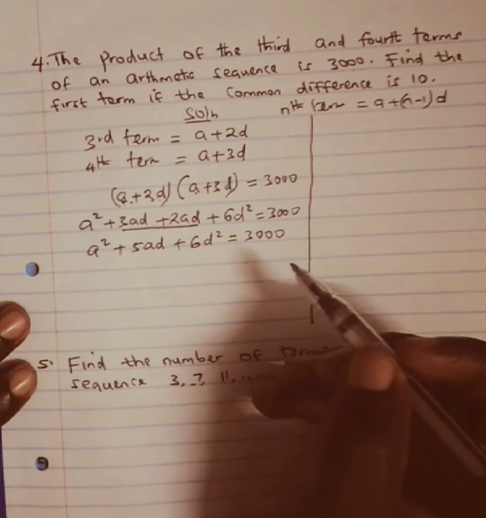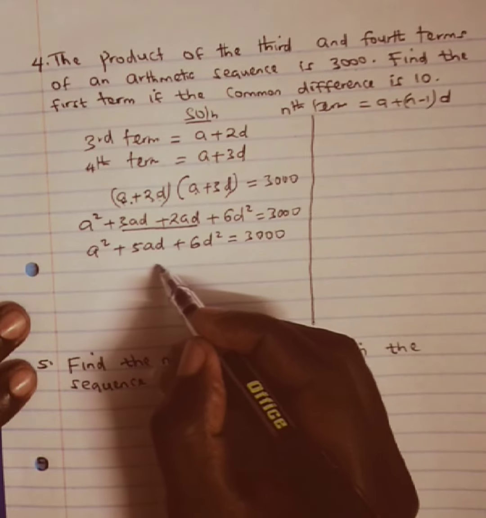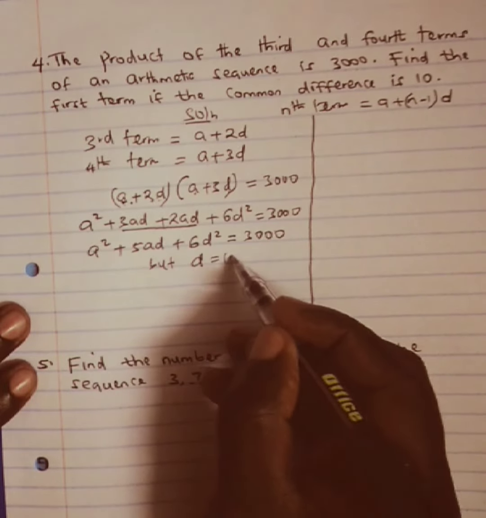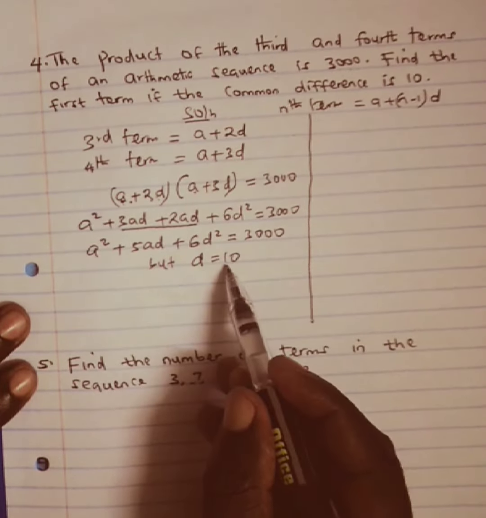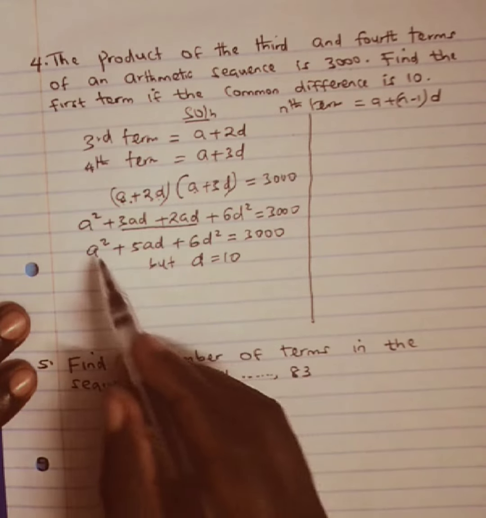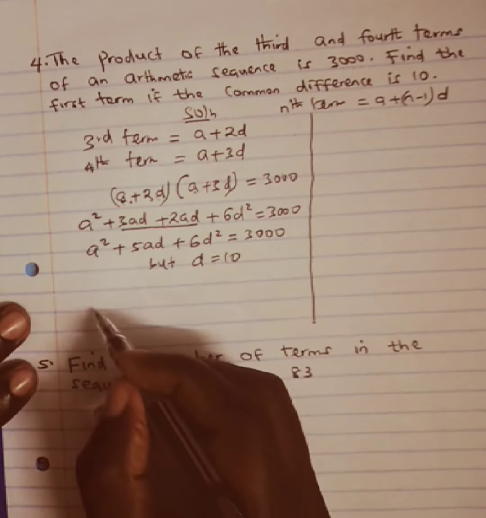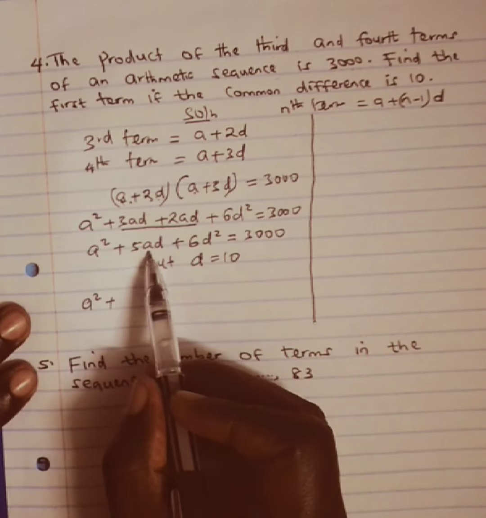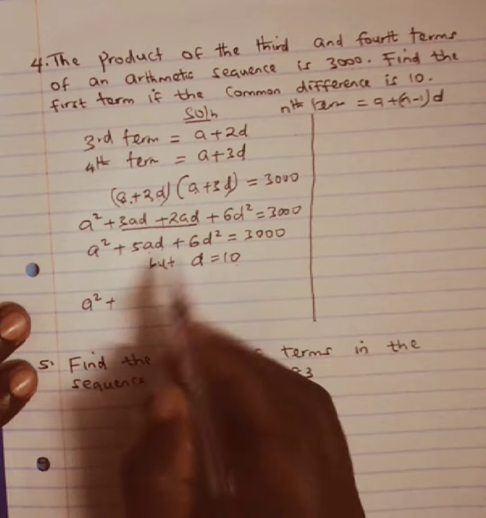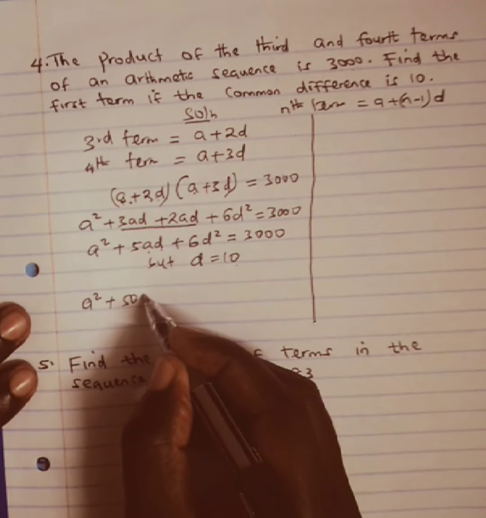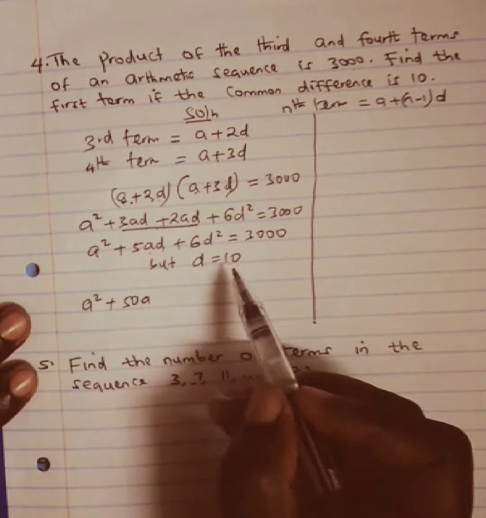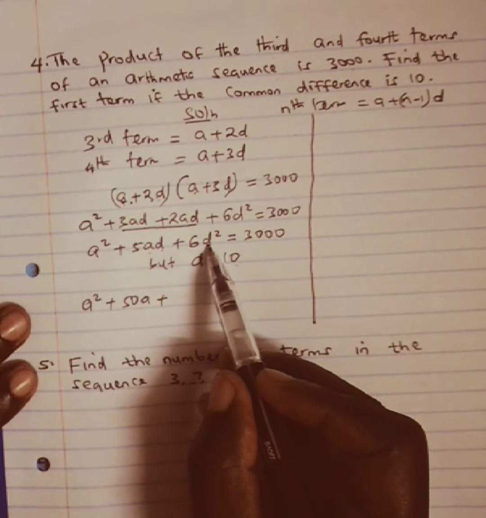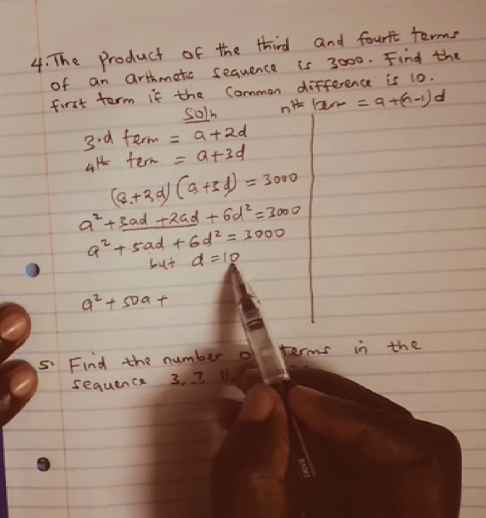3000. But we have been told that the common difference d is 10. So if we bring back d and substitute it in our expression, we are going to remain with a squared plus, this is 5a times d, which is 10. This one is going to give us 50a plus we have d squared, which is 100.